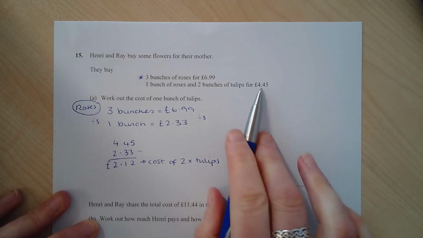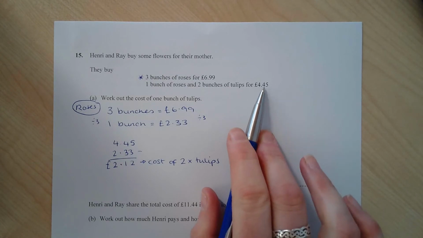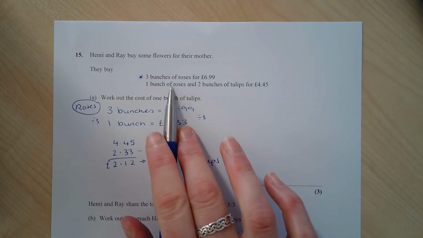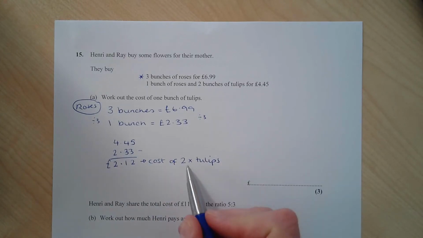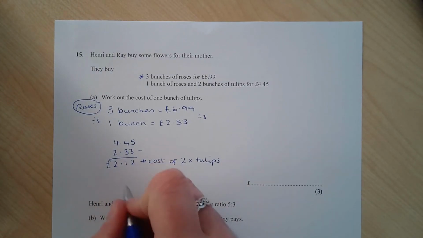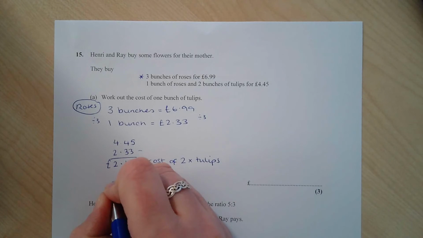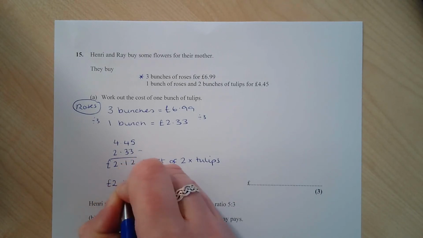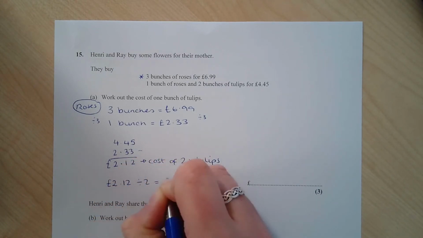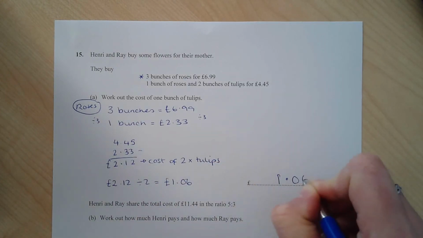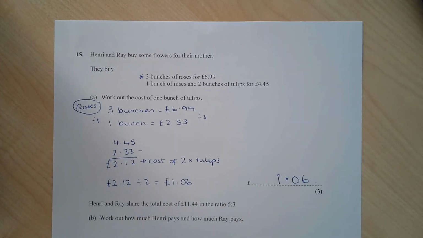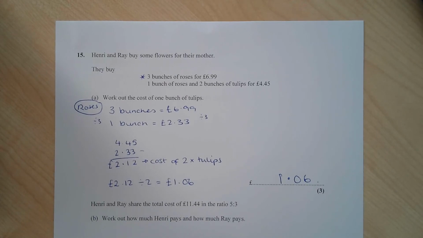Because the tulips and the 1 bunch of roses was £4.45, I've taken off the cost of 1 bunch of roses, so I'm left with the 2 bunches of tulips. So 2 bunches of tulips is £2.12. So £2.12 divided by 2 is £1.06. So that is our answer for the cost of 1 bunch of tulips.